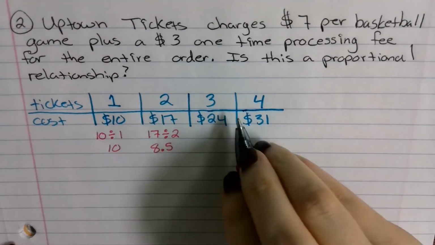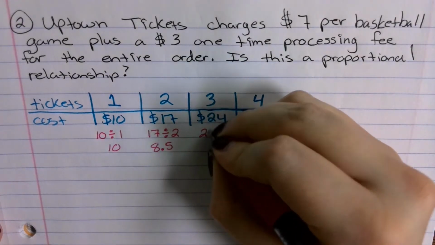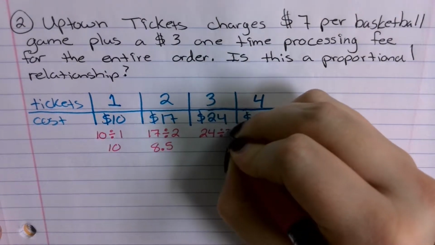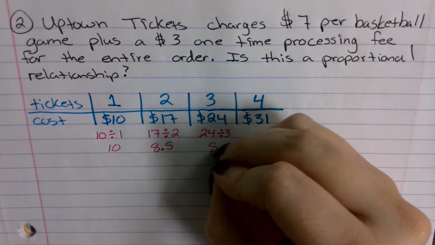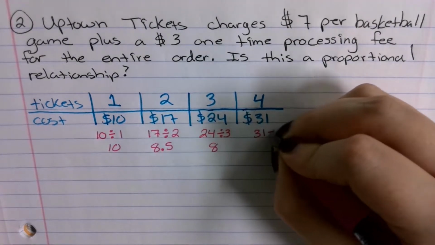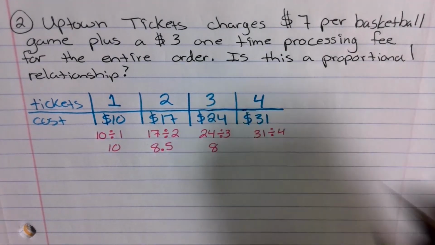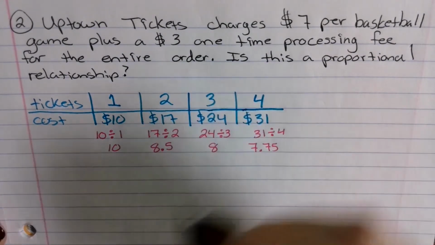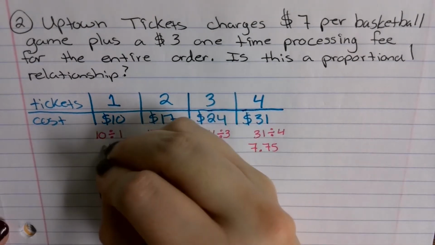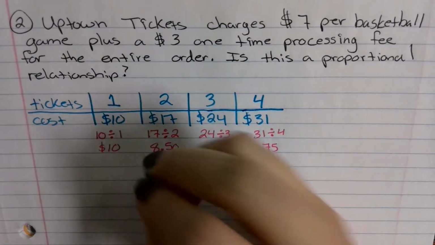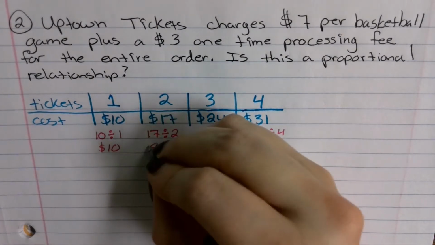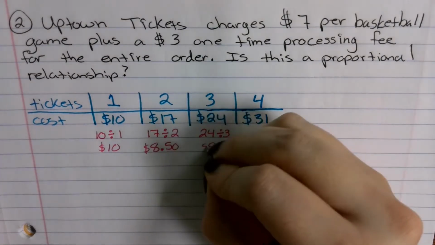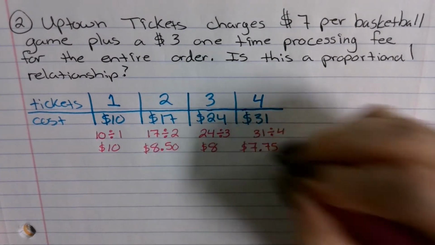Okay? 24 divided by 3. Alex. Good. And then 31 divided by 4. Kingston. 7.75. So if we're talking about money, this is $10 for the unit rate, $8.50 for the unit rate, $8 for the unit rate, $7.75 for the unit rate.